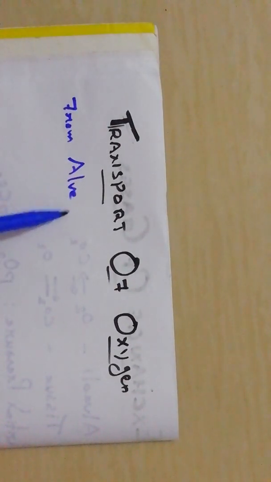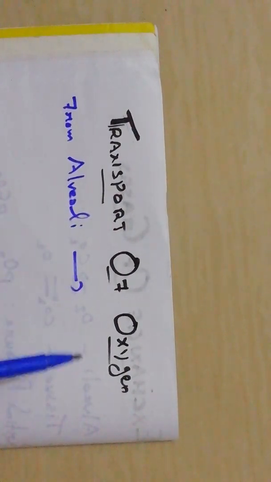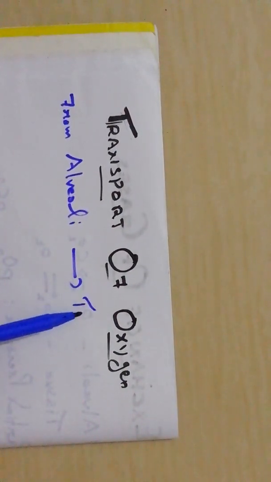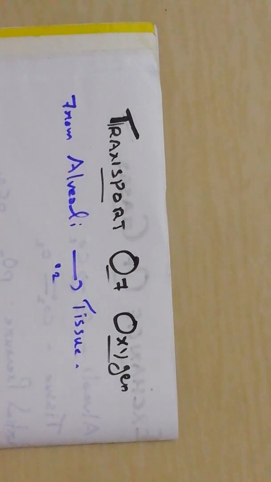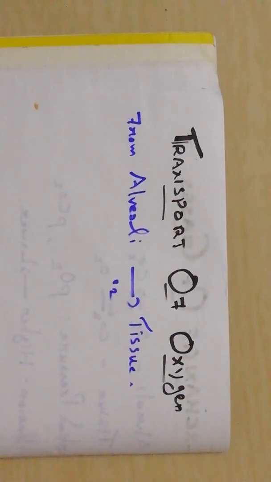So first we could say how the oxygen will be transported. Oxygen transportation takes place from alveoli to tissue. Oxygen supply is going on, right? And let us see what is helping for this transportation. Of course, blood only, we know, and how it is transported.